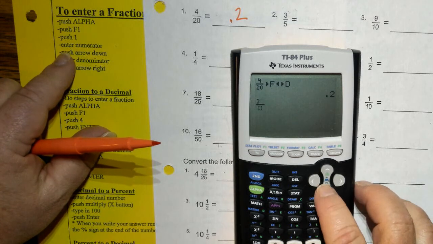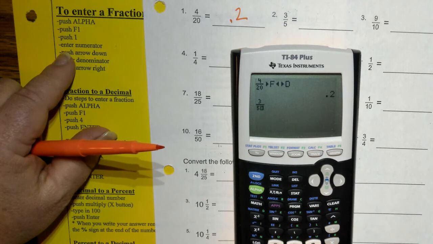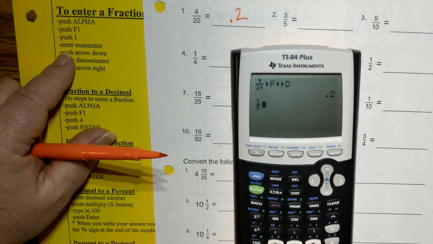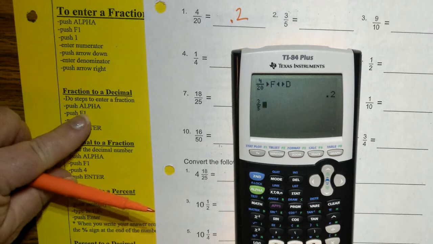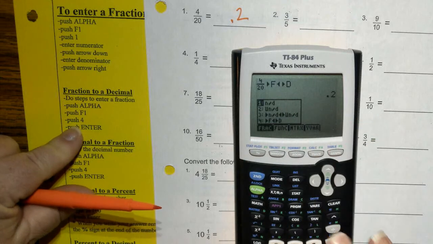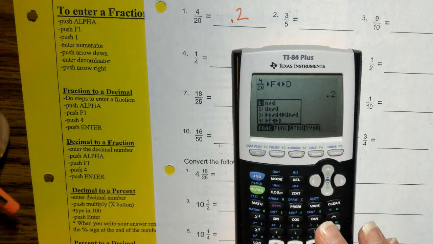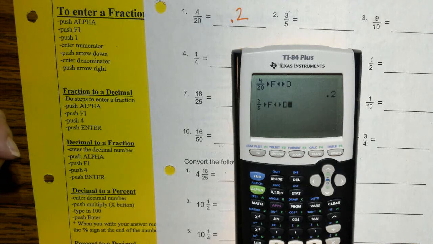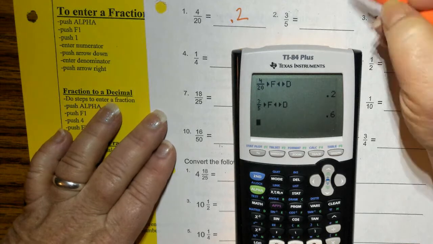I'm going to arrow down. I'm going to enter 5. I'm going to arrow out. Now it says do the steps. Press alpha, F1. I want to turn it into a decimal, so I'm going to press number 4 and hit enter. 0.6.